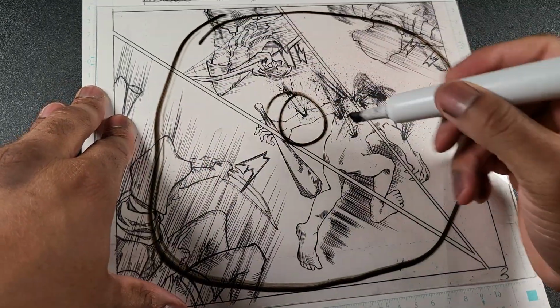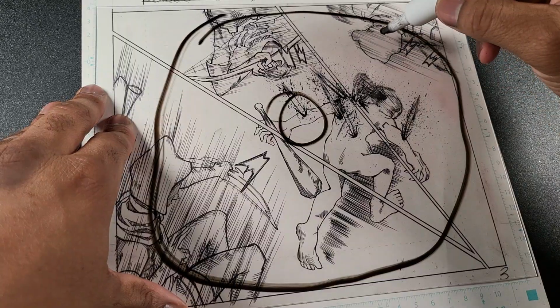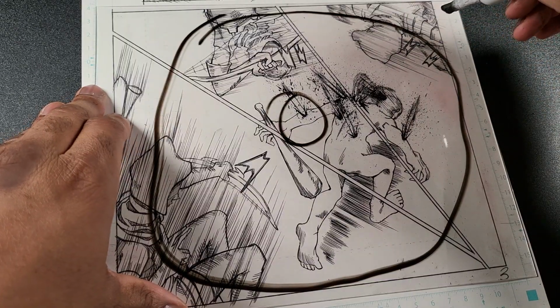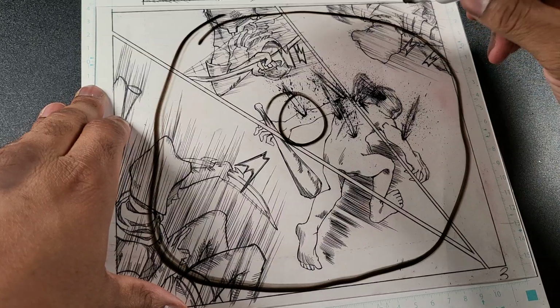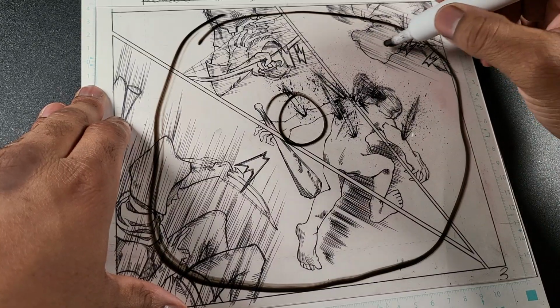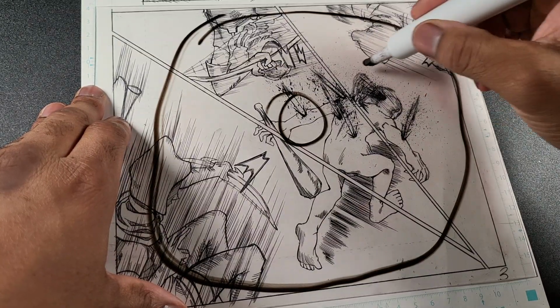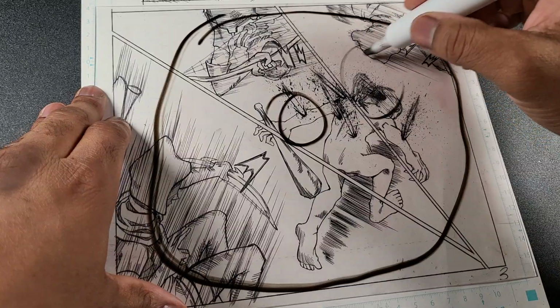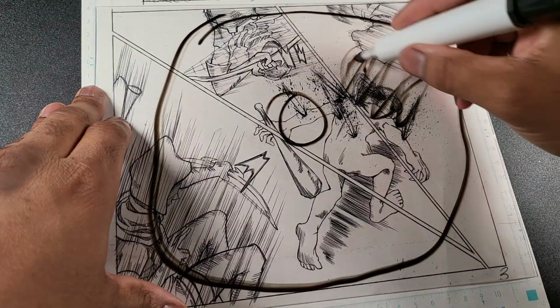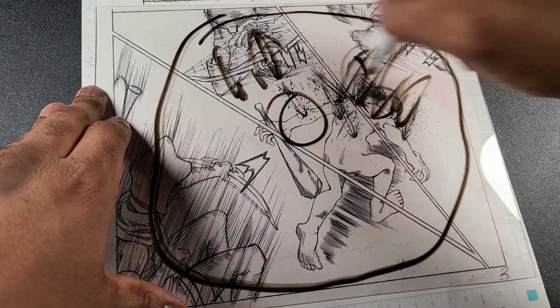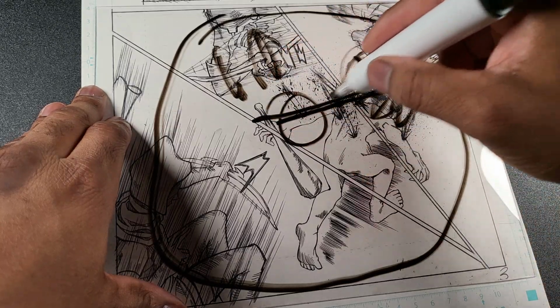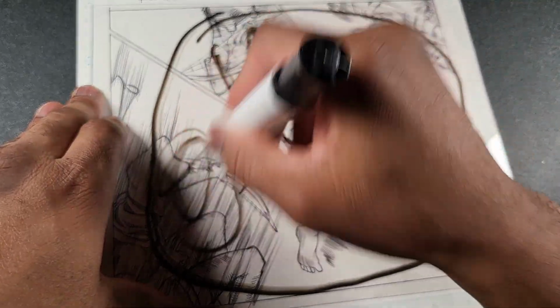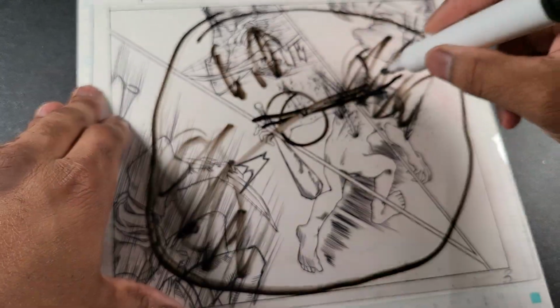Now, as you can see, it still follows it. This being right to left, you have the character up here, then you have hit effects happening, and you still have effects happening. So like I said, it's going through over here. So that's where your eyes will follow.